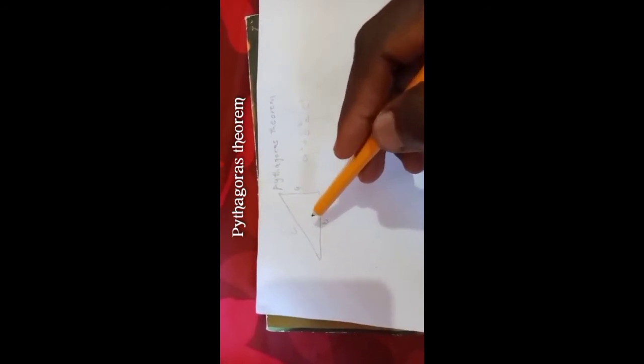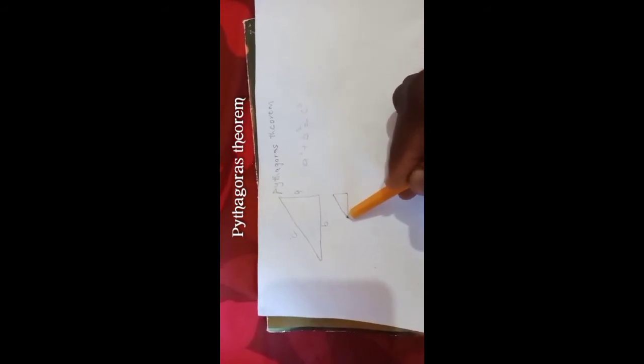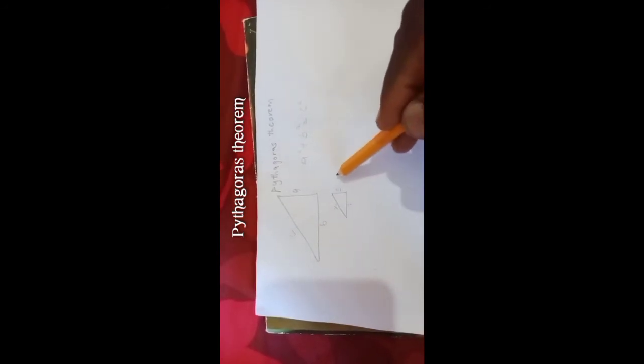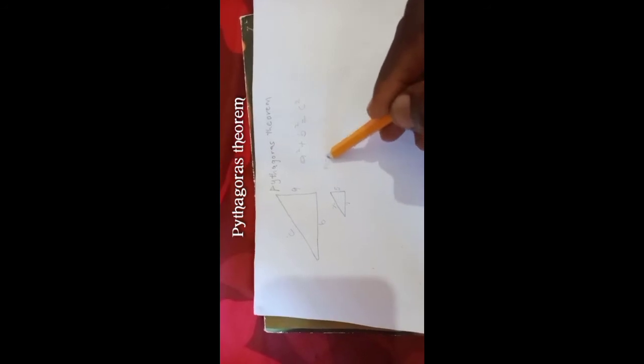Okay, let's do something practical so that you can understand. I have a right angled triangle like this, and I was told to find here x, and I was given that here is 7 and here is 5. Now the only thing I will do is to recall that a square plus b square is equal to c square.